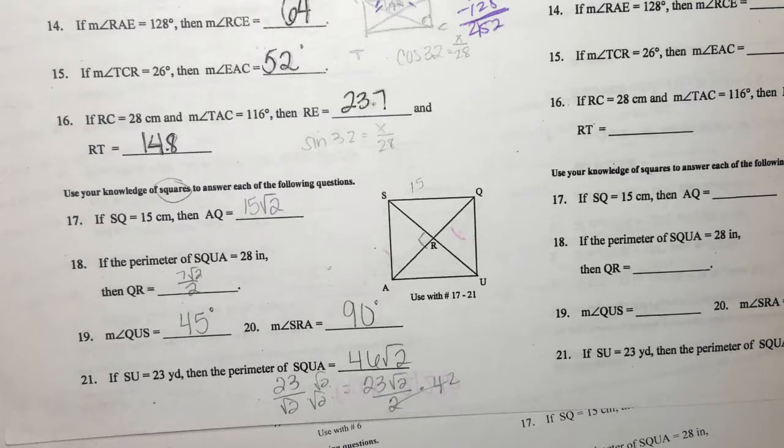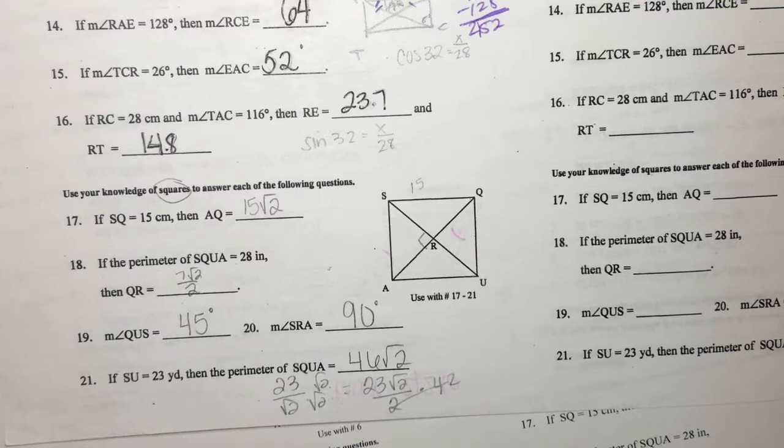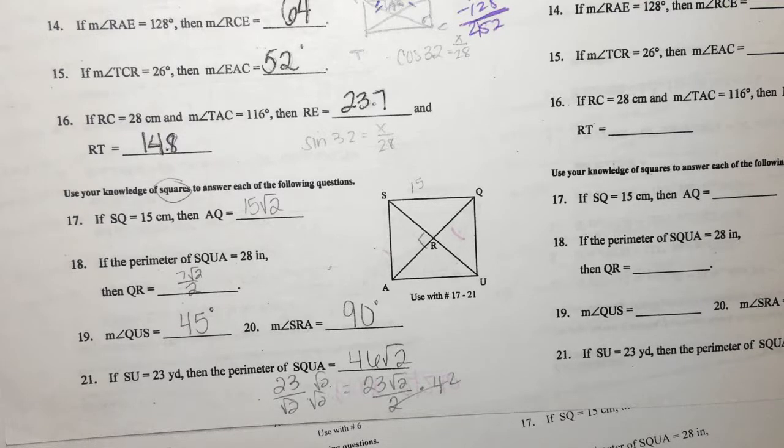Why isn't your calculator in degrees all the time? Because the automatic setting on a calculator goes to radians. What's the difference? You're going to learn that in pre-cal.